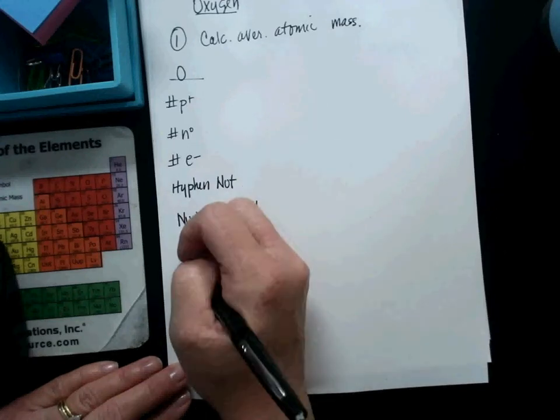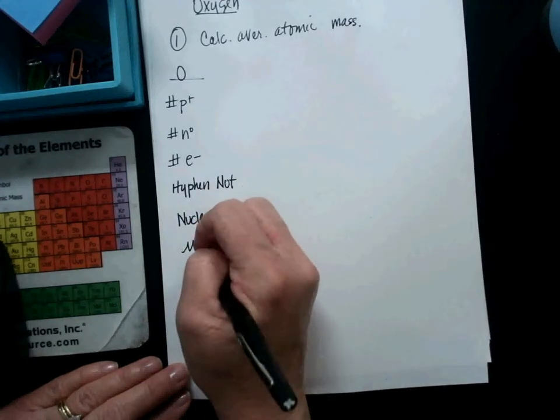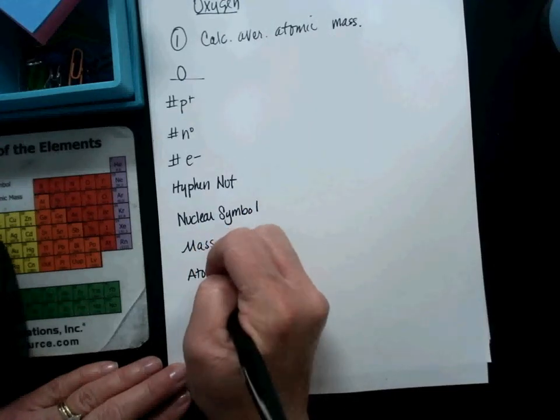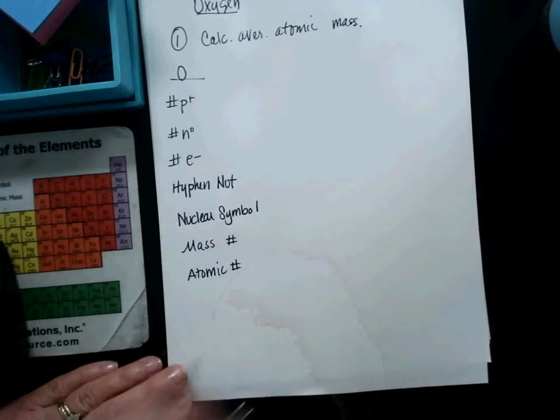I want mass number, atomic number, and let's see.